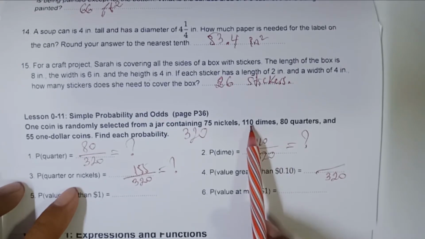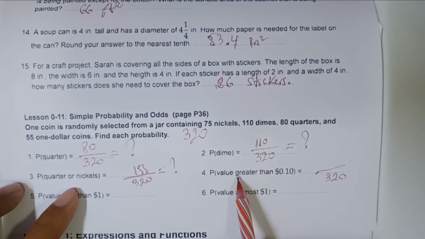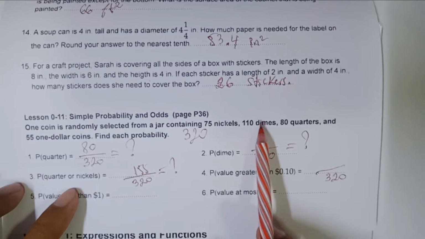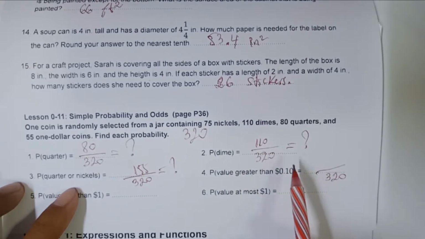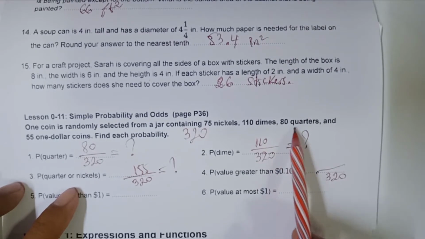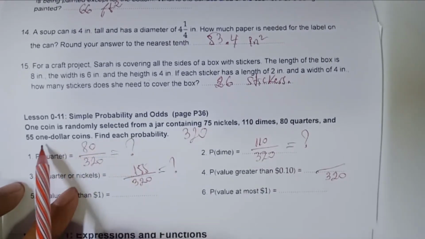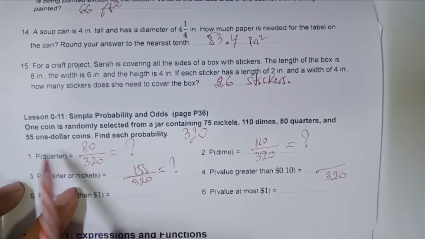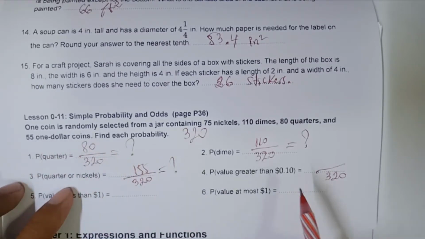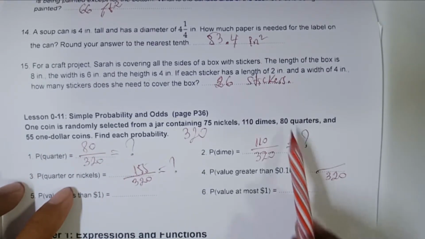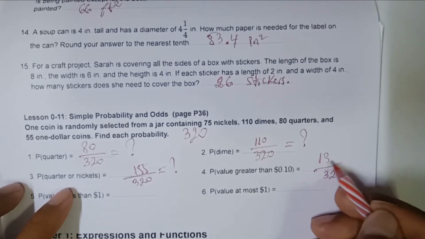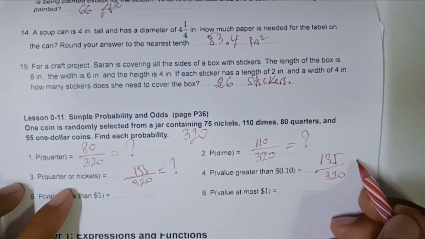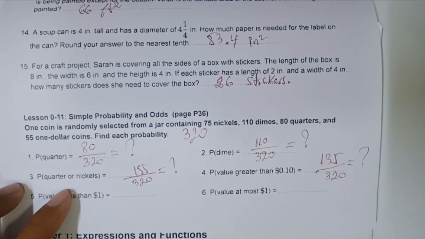Dime is 10 cents, and this is greater than 10 cents, so dime is not inside this section. The things that belong to this section are quarter, 25 cents, and the $1 coin, which is 55. So to find this answer, you get 80 plus 55. That will give you 135 over 320, and you simplify this to get to the final answer.